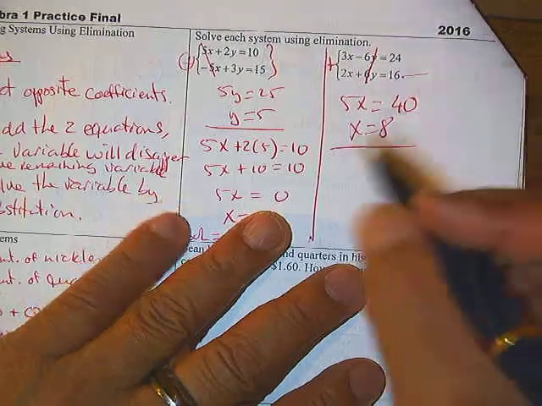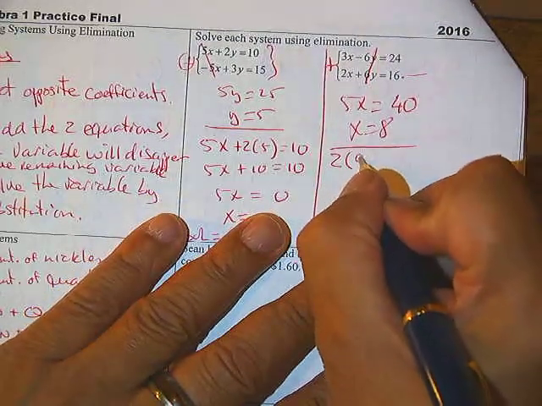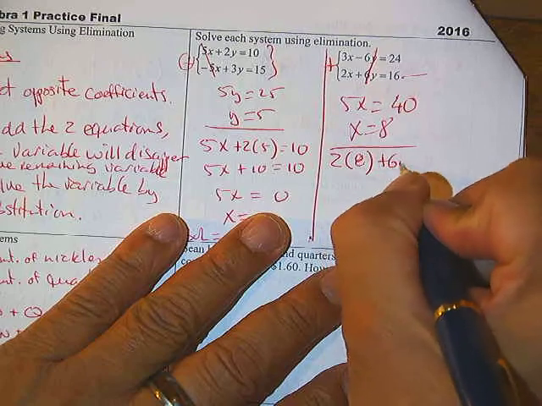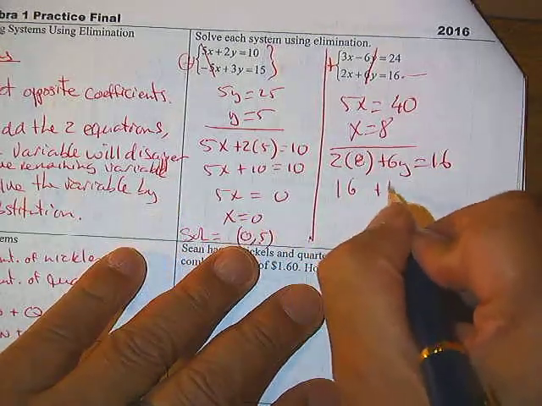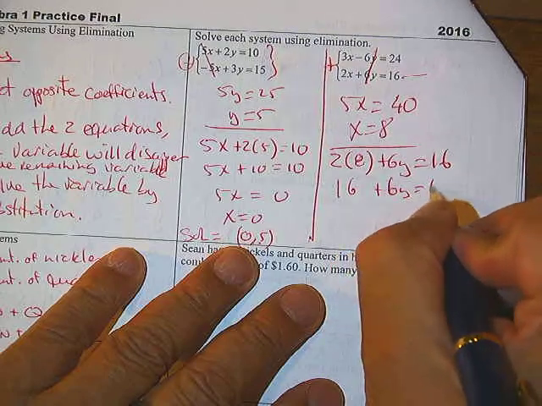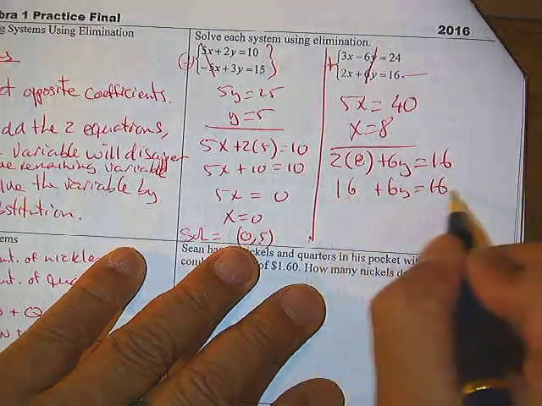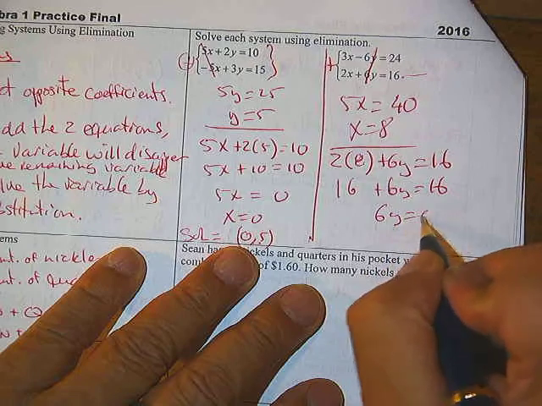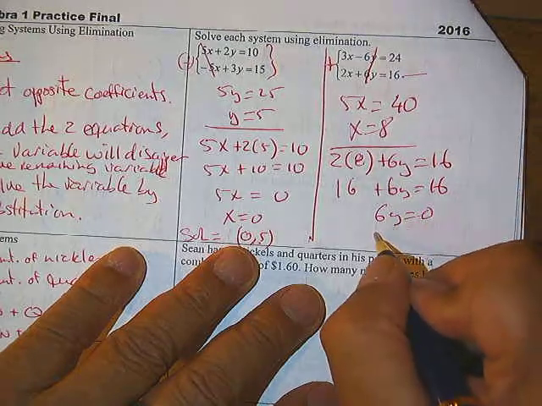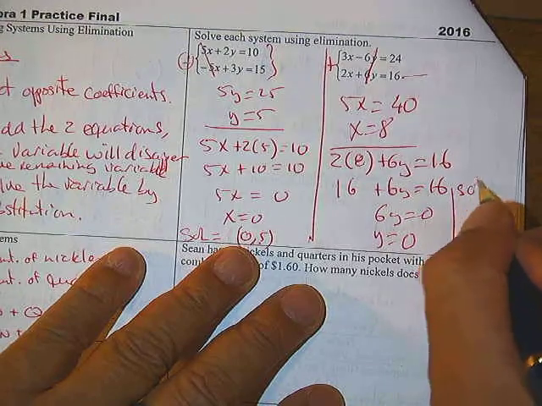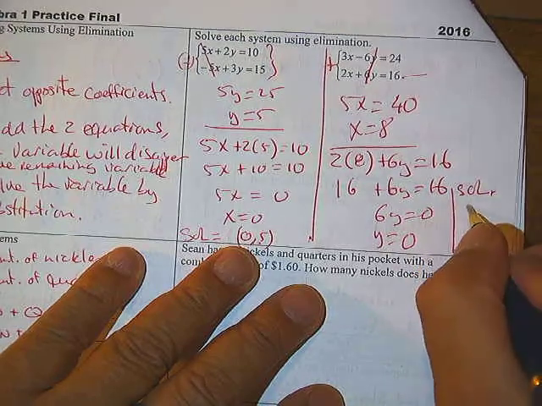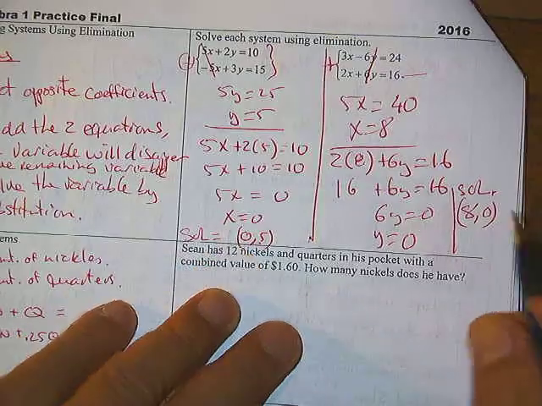Okay, and then for this one, you can see if you add the two equations together, the y disappears. Very little work to do. And you end up with 5x is equal to 40. Then divide both sides by 5, x is equal to 8. And then plug it in. I like the bottom equation. So it's 2 times 8 plus 6y is equal to 16.